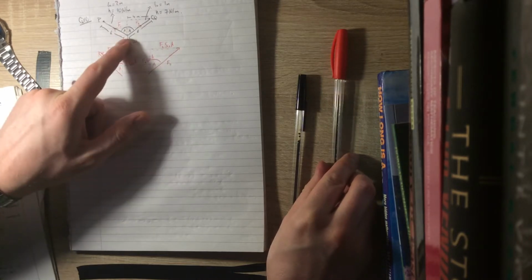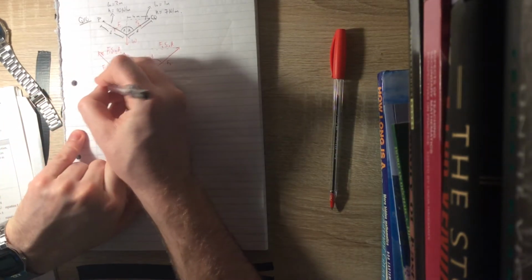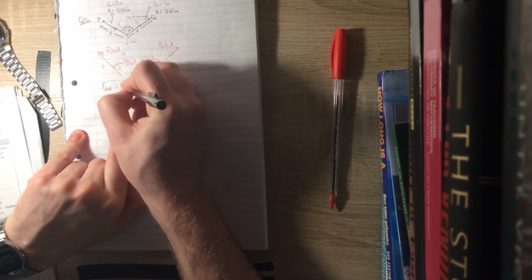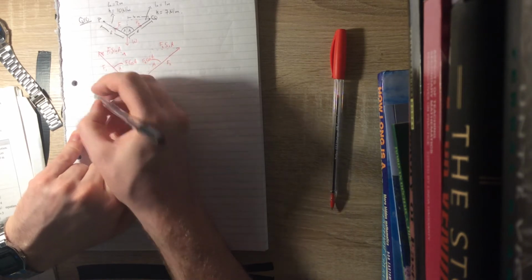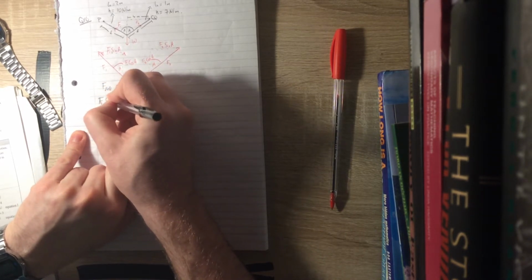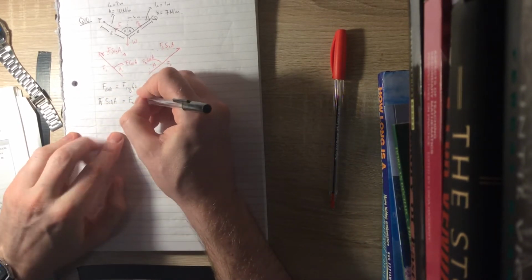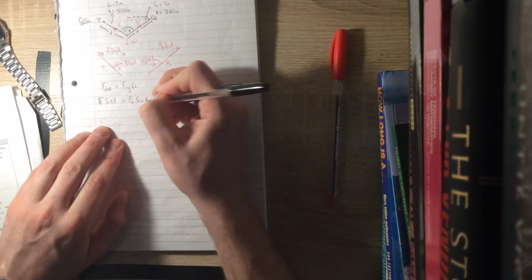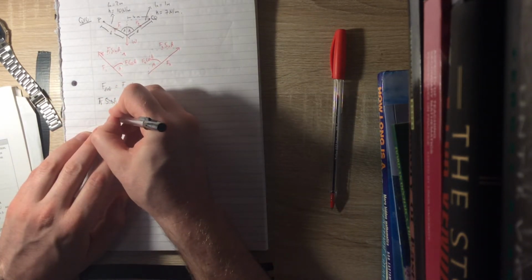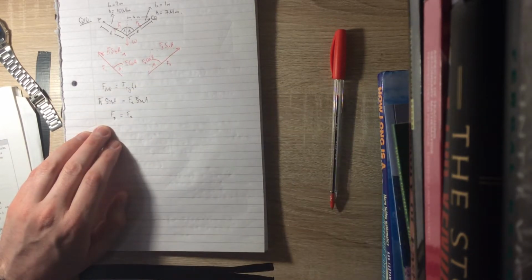So because this thing is in equilibrium, it's neither moving left nor right, we can say the left and right forces are equal. And that means F1 sine A equals F2 sine A. Sine A's cancel there. F1 and F2 are the same size, which is kind of necessary for the symmetry in this problem.